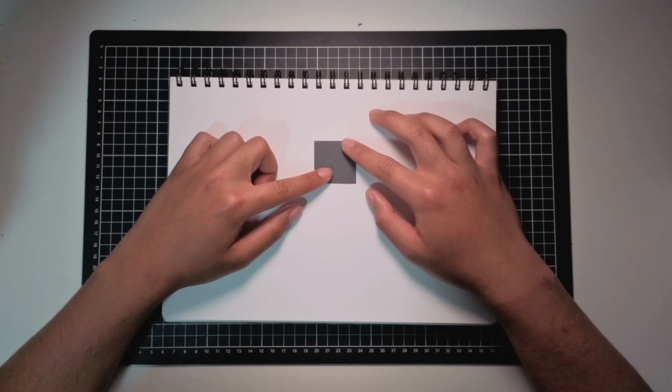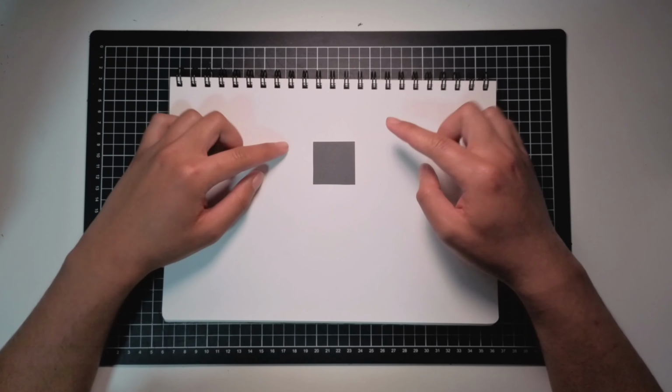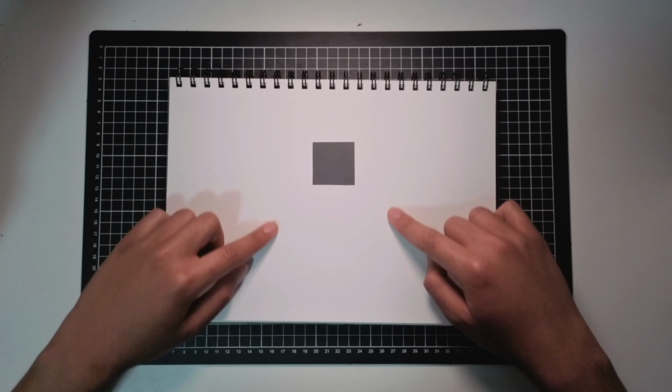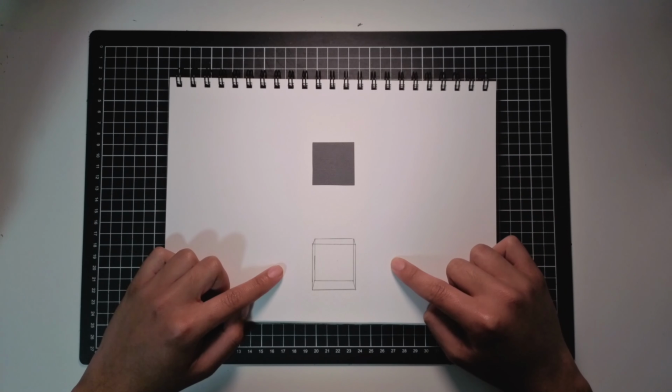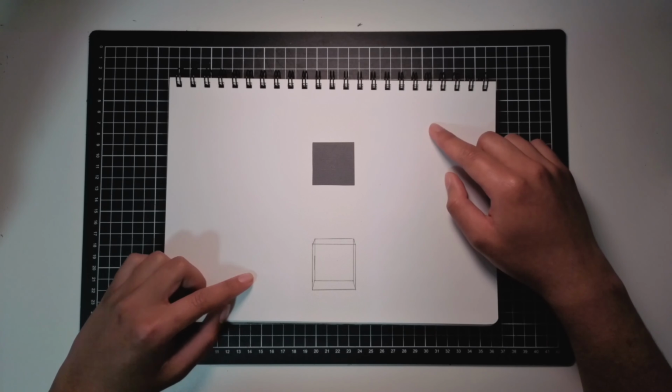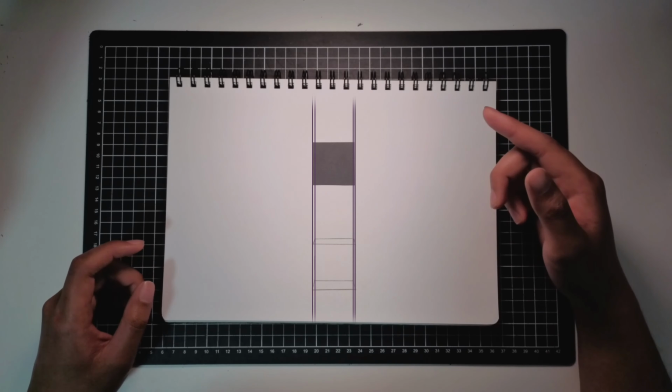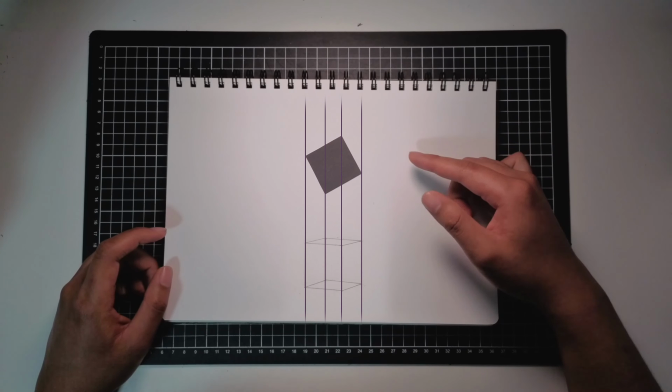2-dimension, rotating a square. Now imagine this square is the top view of this box with no rotation. And if I rotate it, you can see that the corners of the square lines up with the corners of the box.